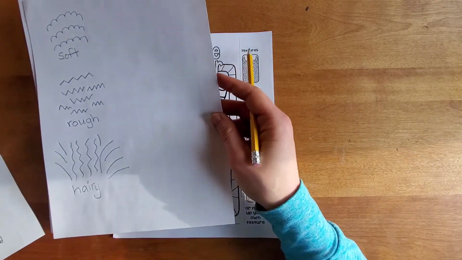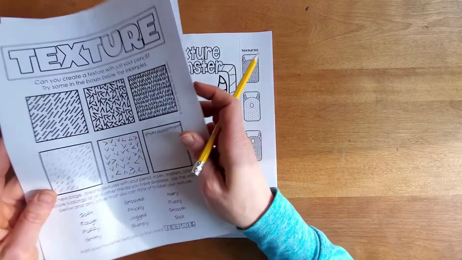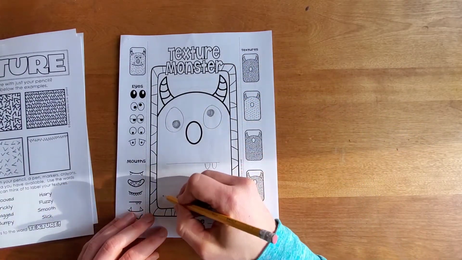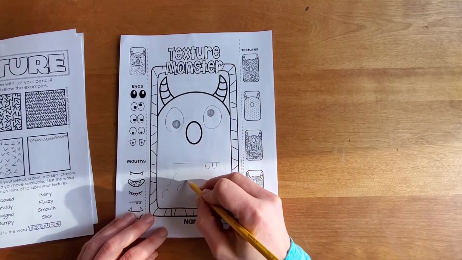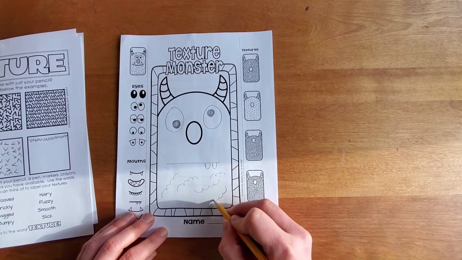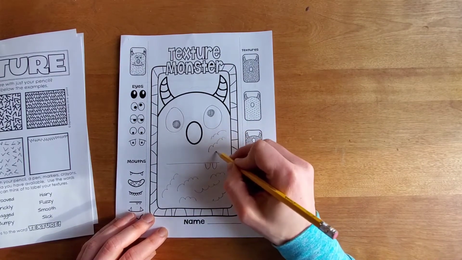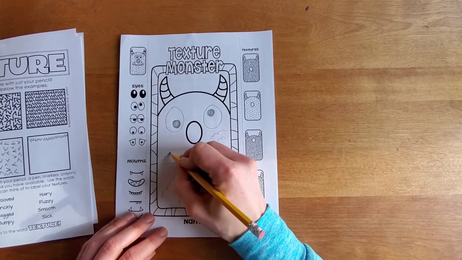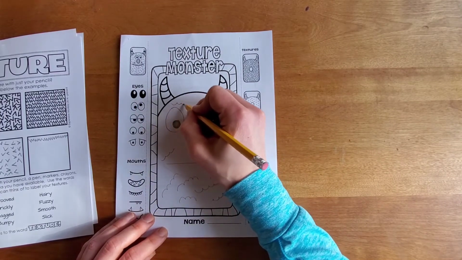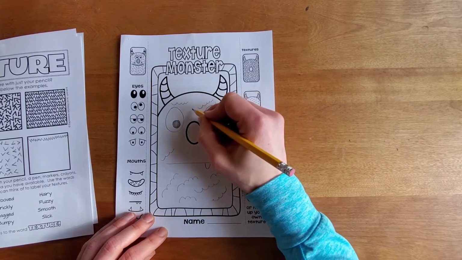Or any of the textures that you created in your example sheet. Totally up to you. Actually, I might want to do a soft, fluffy textured monster. So I'm going to use my soft, fluffy cloud lines to add some texture to my monster. You can think about where you're adding those texture lines to make it look like he's got fluffy eyebrows.